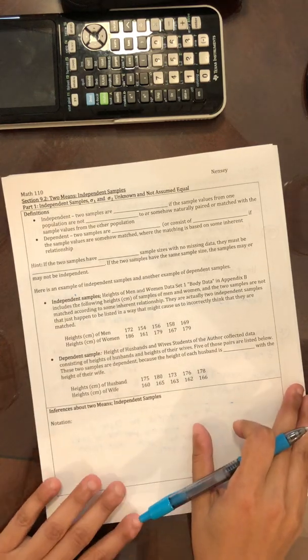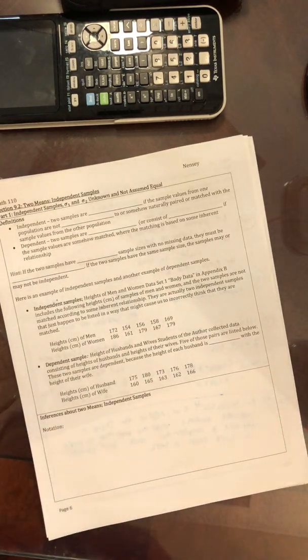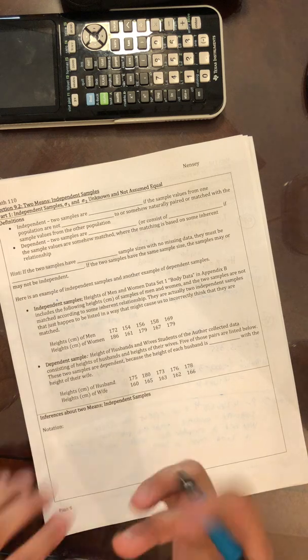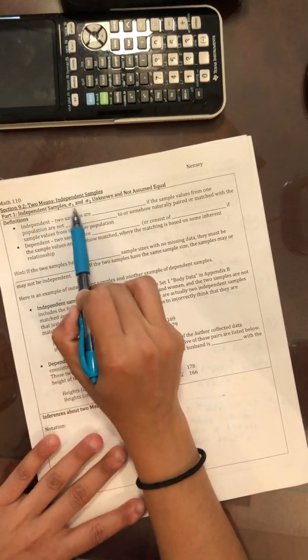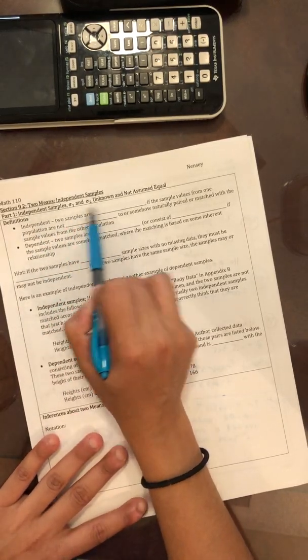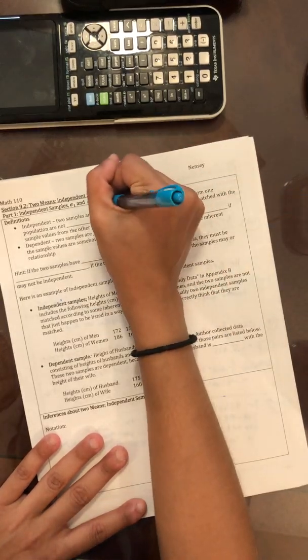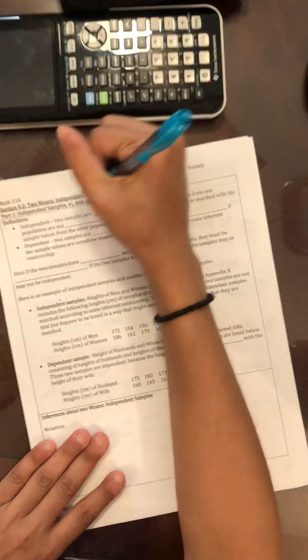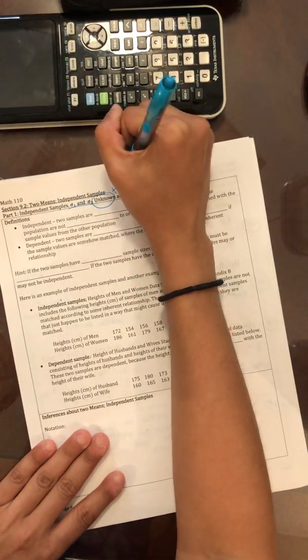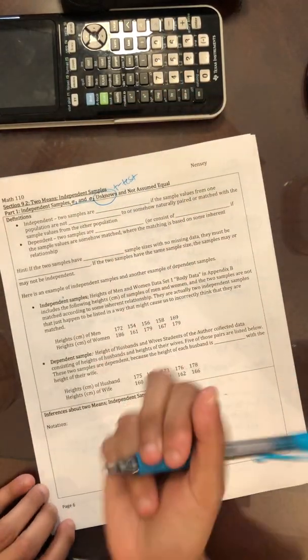Right, we're going to go on to the next section, which is 9.2, two means of independent samples. So you actually know this one again. It's two independent samples where sigma 1 and sigma 2 are not known and not assumed equal. We're actually going to assume that they're equal, but they're unknown. So what kind of test do we do? If we don't know sigma, this is going to be a t-test, but we're looking at two means.